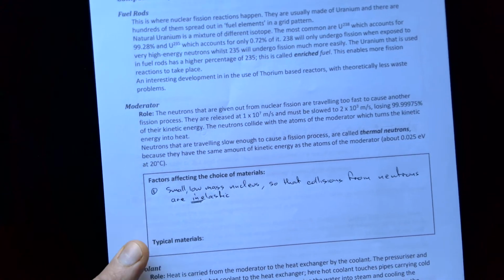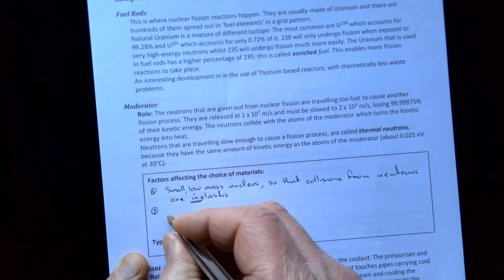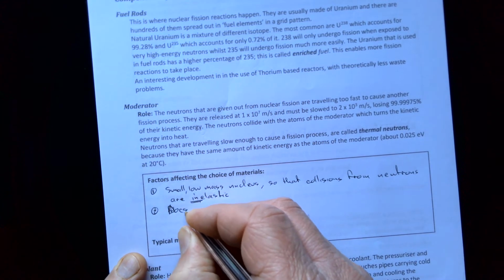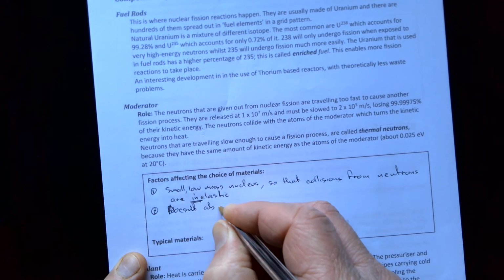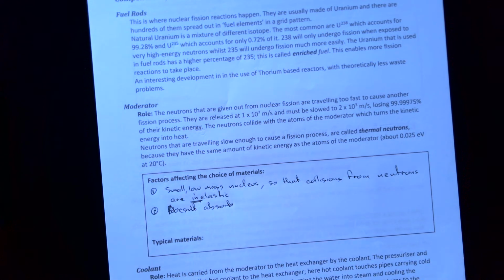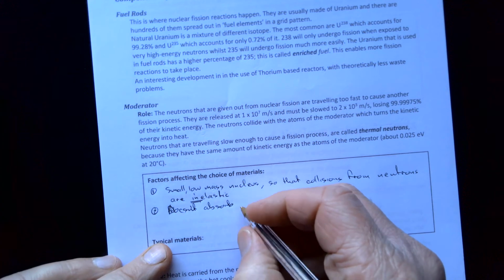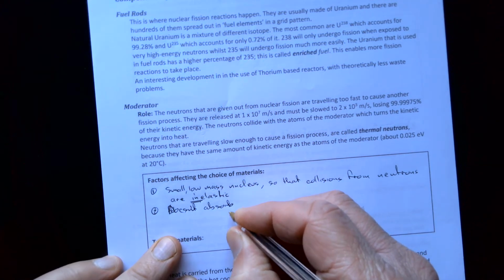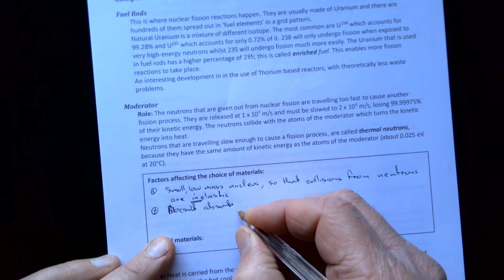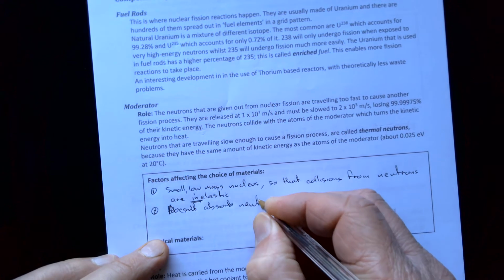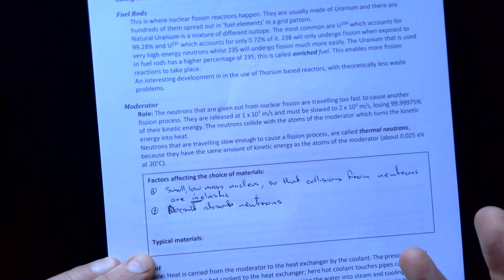We want to do that without, most importantly, actually absorbing the neutrons. So it lets them collide, but there's no room in each nucleus to actually keep hold of those neutrons. Only certain chemical elements and compounds will do that, so there's actually not much choice for moderators, to be fair.